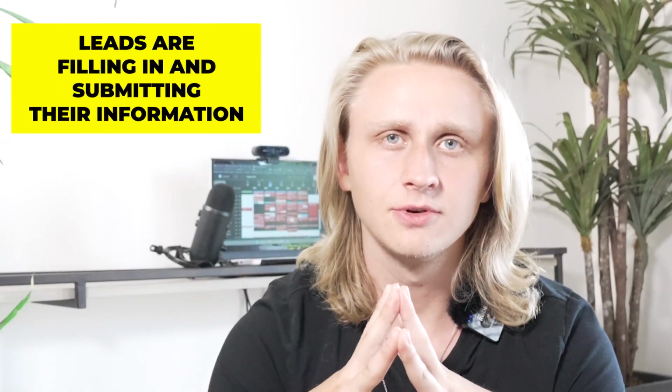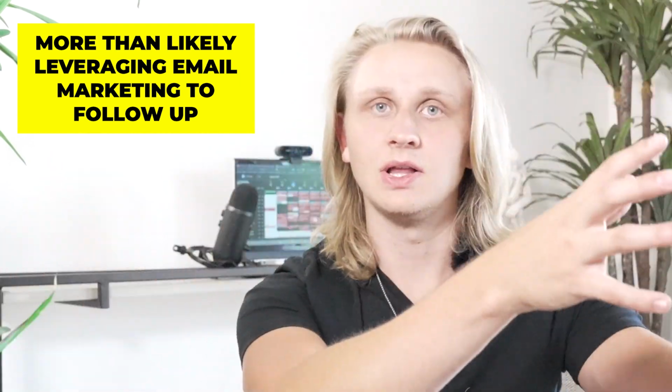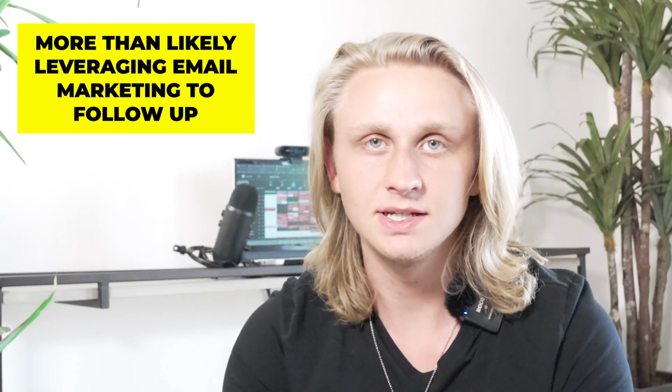where leads are filling in their information, and then they submit their information. That goes into the back end, where more often than not we're leveraging email marketing in terms of actually following up with the emails that they inputted into the lead form. So we're capturing their email, we're capturing their information, we're plugging them into our back-end systems, and this is all right off the gate. So we haven't even gotten past the opt-in page yet.